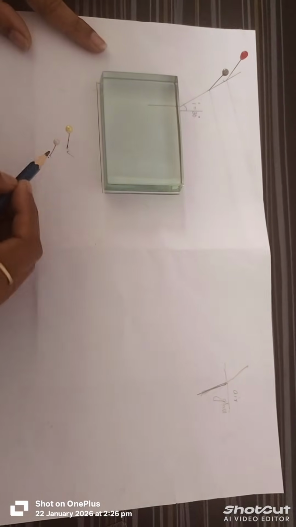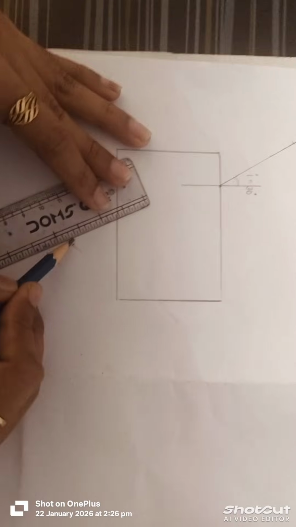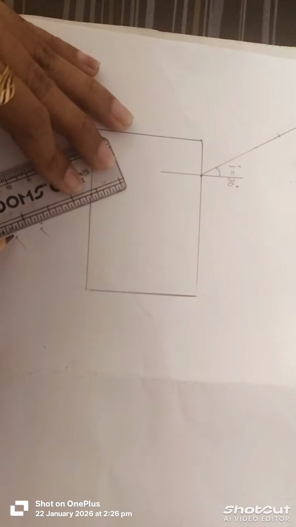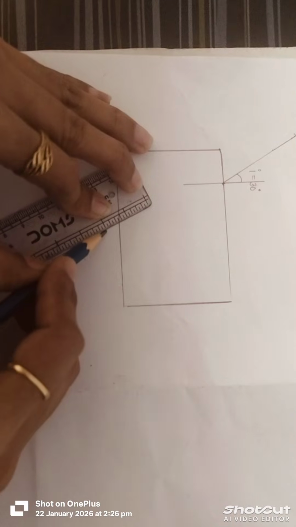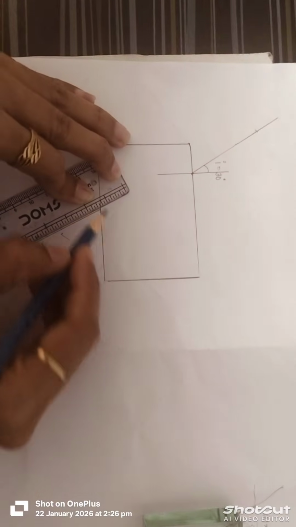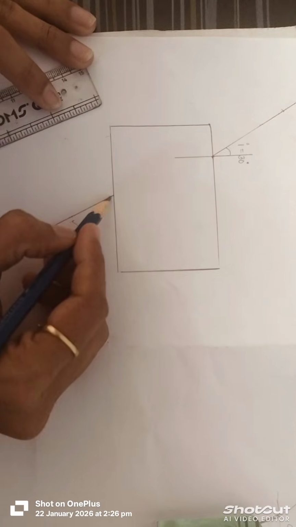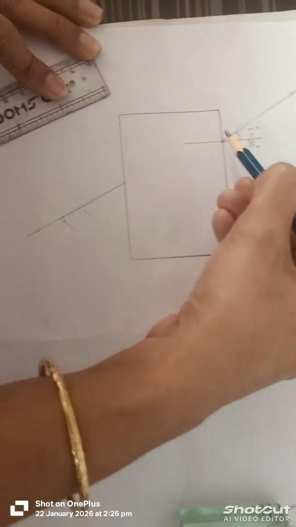This is number 1, number 2. Remove all the pins and keep them aside. Remove your glass slab and keep it aside. These two are the pins that we got, the position of the pins. Join them and let it touch the opposite side of the glass slab. Okay, I hope so. This ray is called the emergent ray. This is the incident ray.